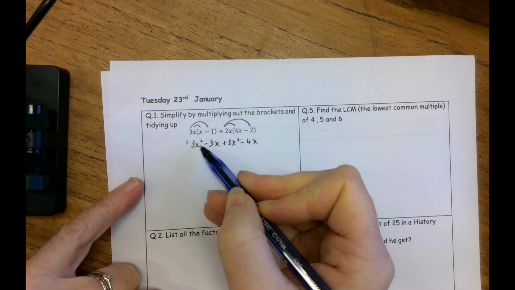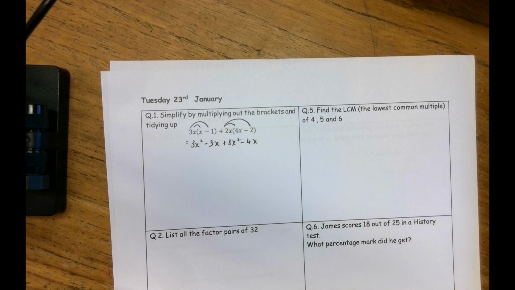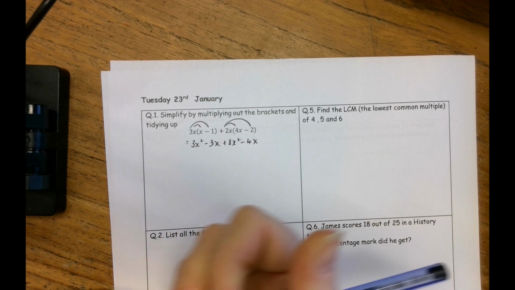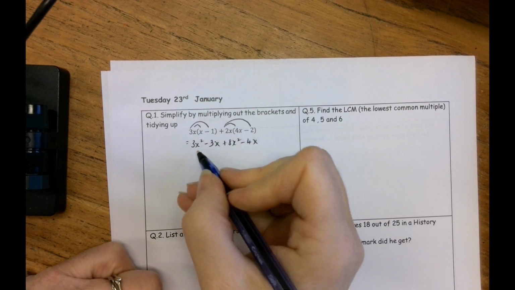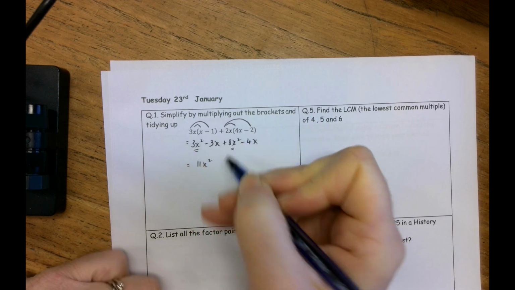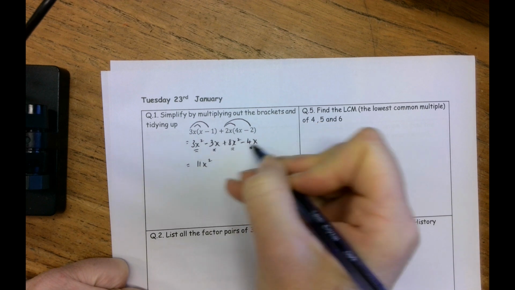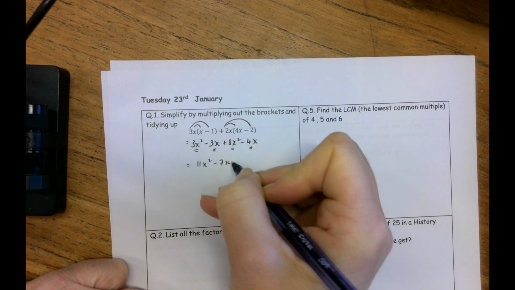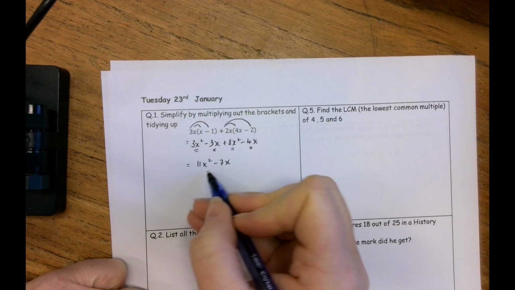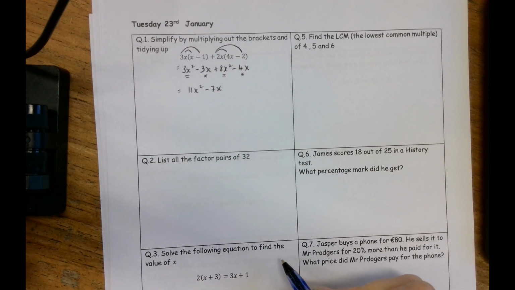Okay, so 3x by x is 3x squared. So that's the first time we've seen on this sheet where the power is increased. If you multiply x by x, you get x squared. Now this guy and this guy are the same, so that's 11x squared. 3x squared and 8x squared is 11x squared. And this guy and this guy are the same. Minus 3x minus 4x is minus 7x. And that's my answer. They cannot be added together because one is an x squared and one is an x.